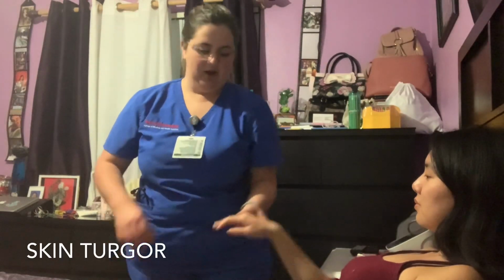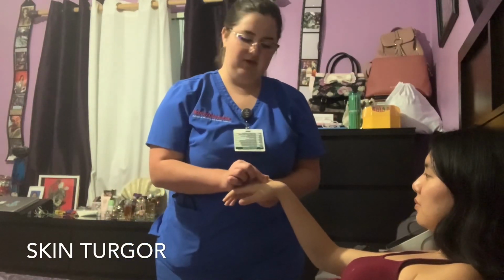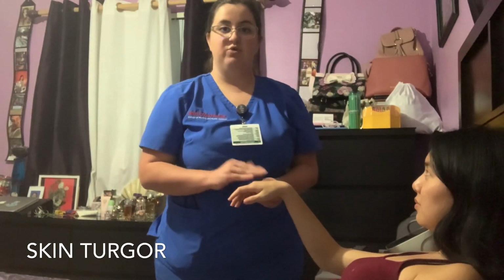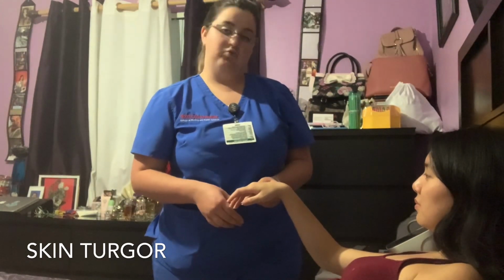And you can also check the IV bag to make sure that it is running at the right rate. So now I'm going to be checking for skin turgor, and I'm going to be tensing the skin and observing to make sure that it returns back to normal. This is a check for hydration status.